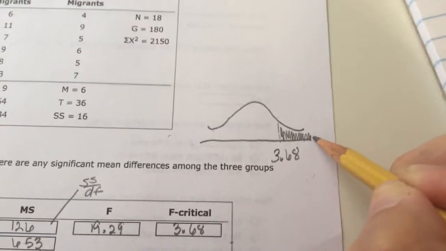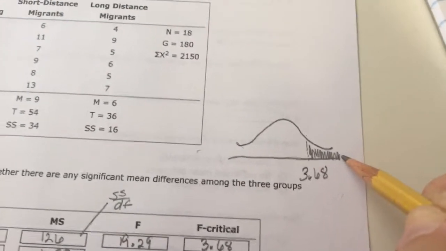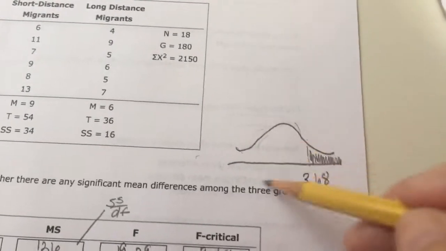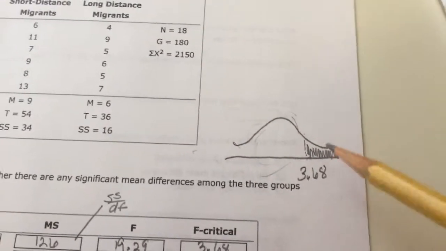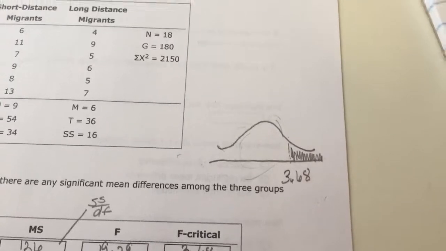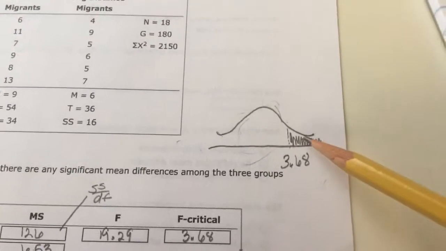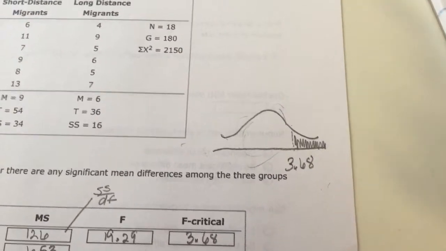There are significant differences among the three groups. If I would have failed to reject, it would have been out here in this white area. So that's when you reject the null, when it falls in this dark area. 19.29, I'm going to write that down, bear with me real quick.